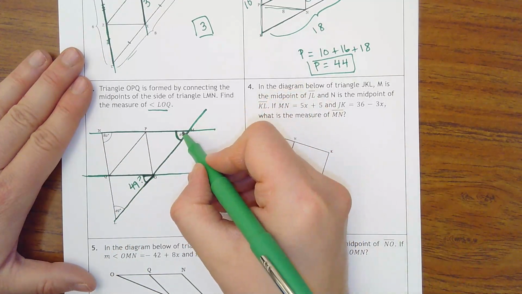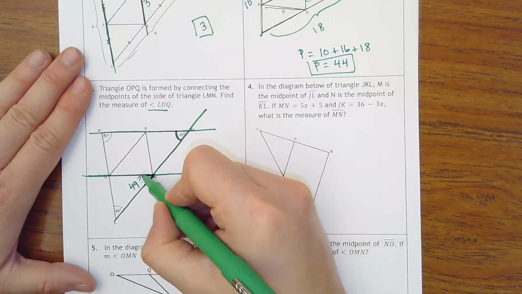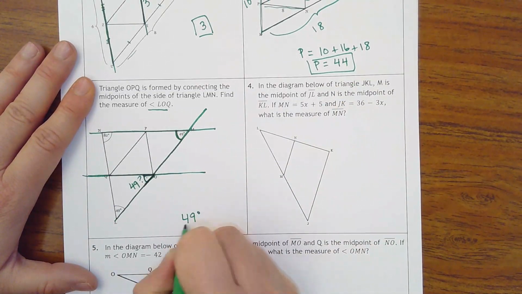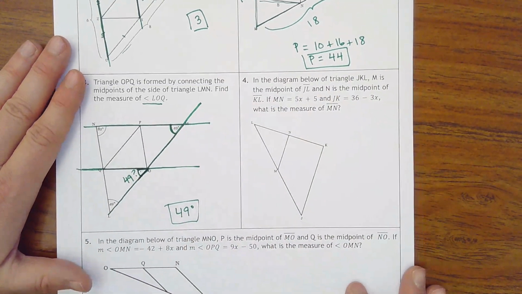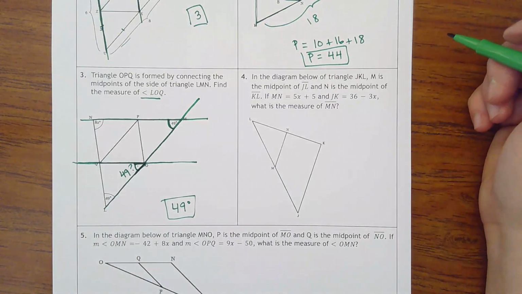Think of it, it's below my parallel, above the diagonal. That's the same place as this one. Below my parallel, above this diagonal. So it'd be 49 degrees. Number 4 looks a little different than what we've had.